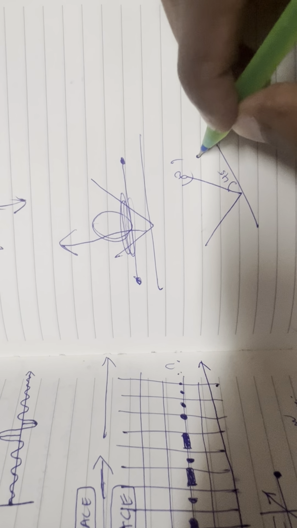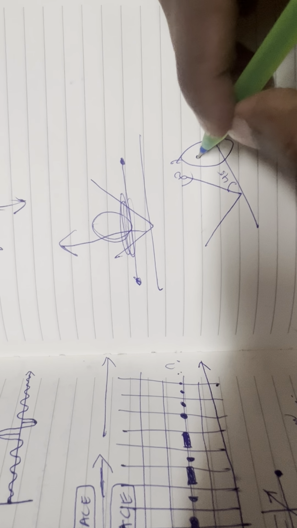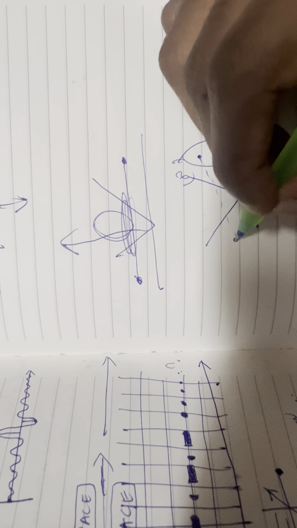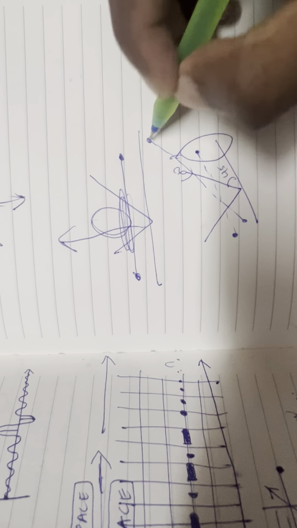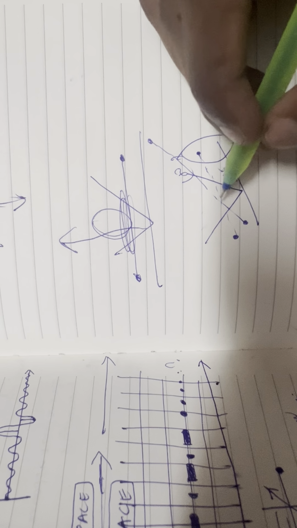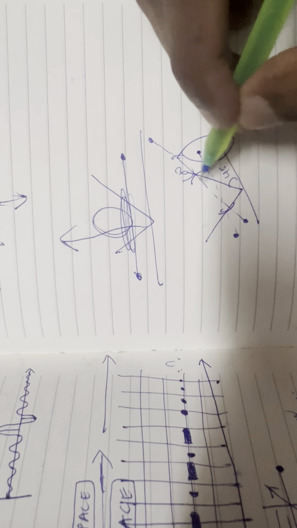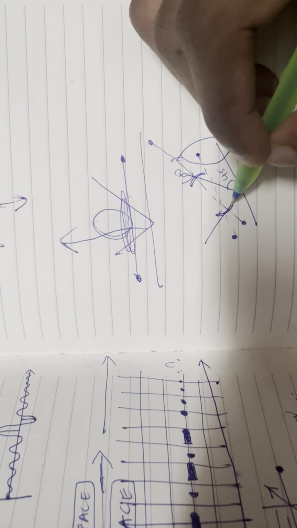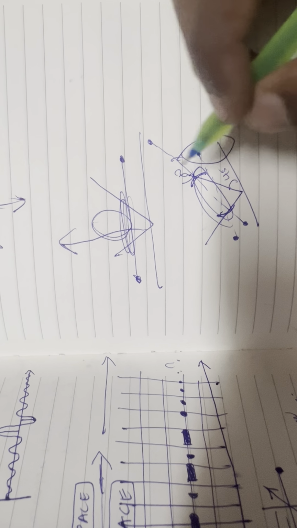So when a tachyon is present outside of the light cone, it will travel like this or something like this. We can only locate or discover particles which we can see inside the light cone.